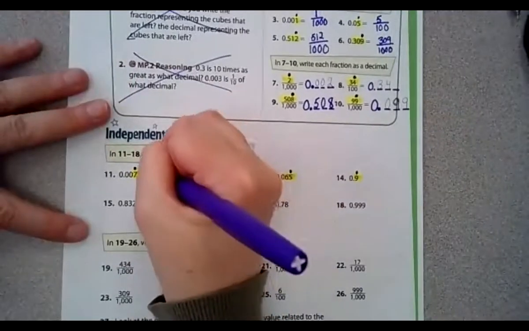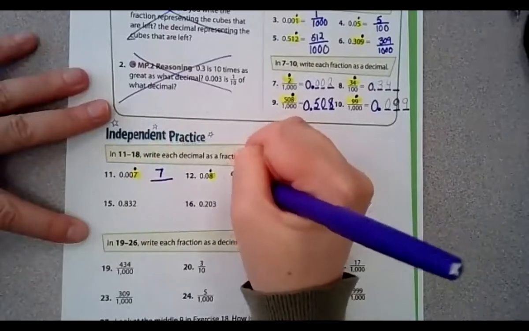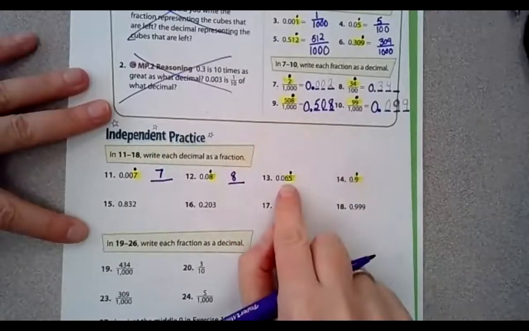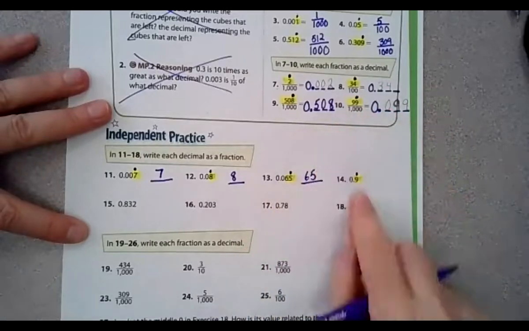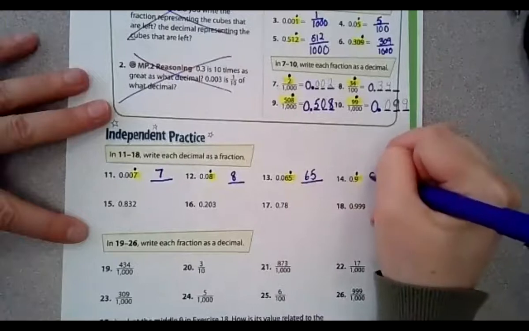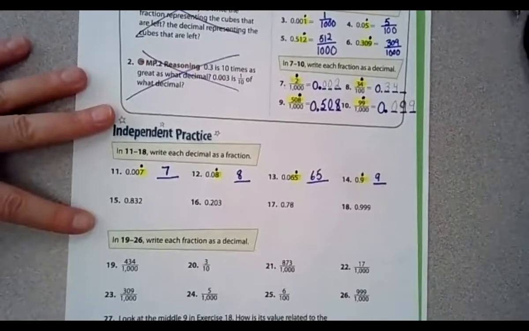Okay, so this is going to be 7 something. This is going to be 8 something. This is going to be 65 something. And this is going to be 9 something. And then all you got to do is decide on what your place value is.